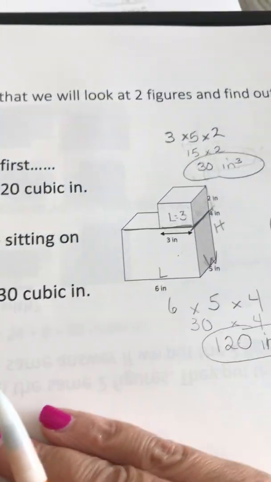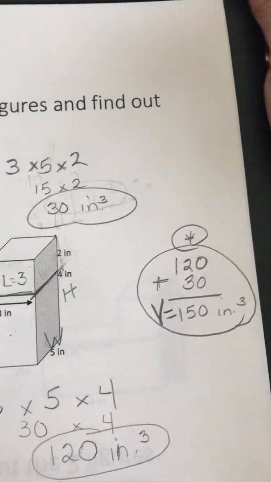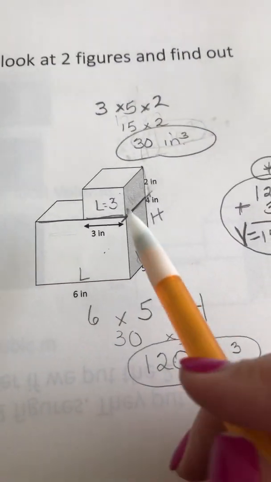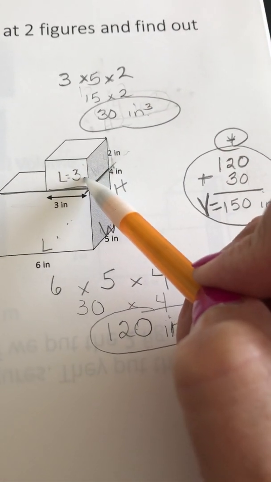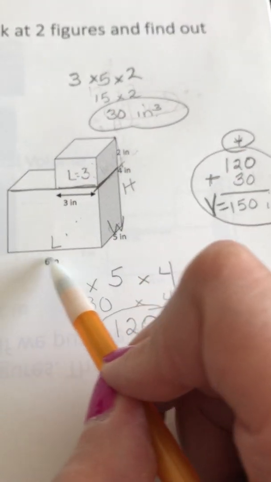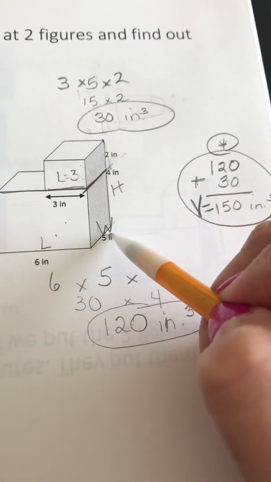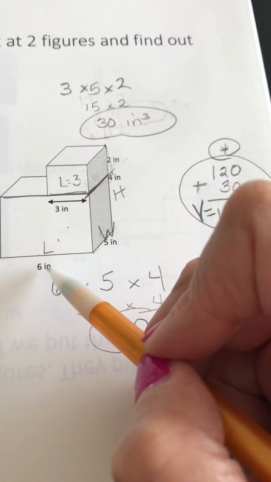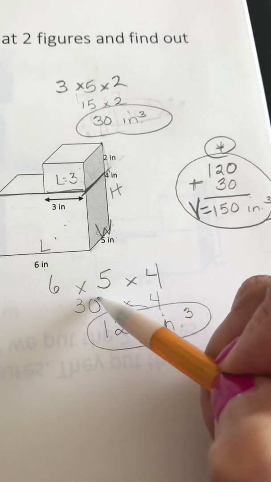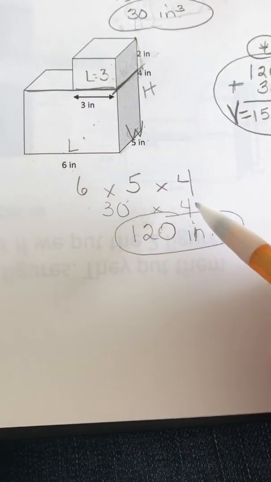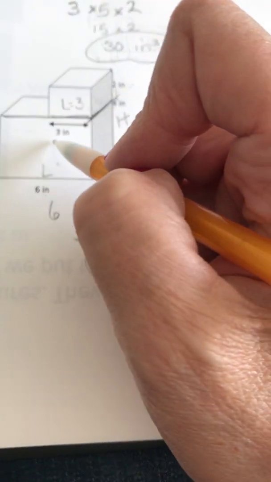Okay, here's our example of one of the figures that I have for you. We're going to figure the bottom box first, and then we will look at the second cube. Okay, so the first cube, here's my length, here's my width, here's my height. Length times width times height. 6 times 5 times 4. 30 times 4 is 120 inches cubed. That's going to be for this box.